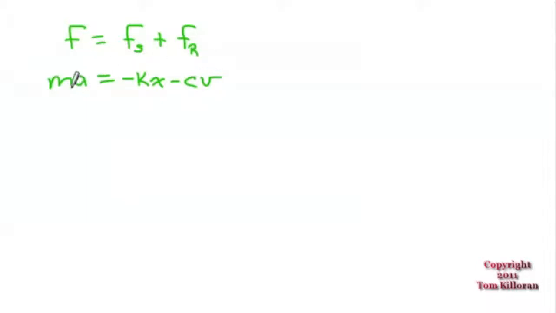Well, acceleration along the x-axis is really the second derivative of x. So we're going to get m x double prime. Then we've got kx, we can't do much with that. And v is the first derivative of x along the x-axis, so we're going to get negative c x prime. So that gives us a nice little differential equation.